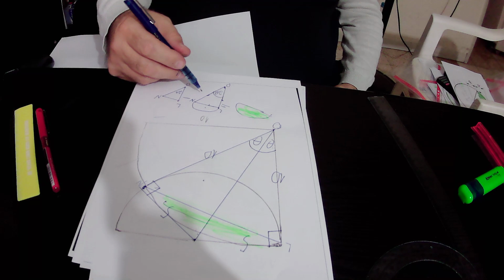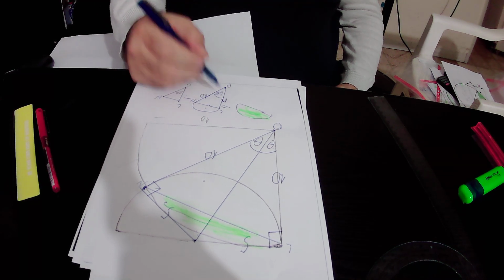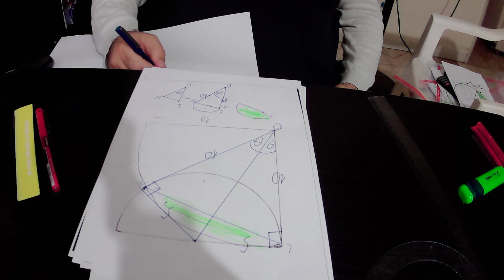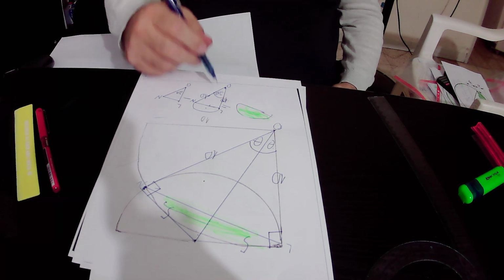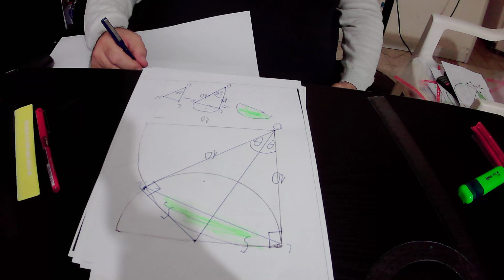Here r is 10, so it is pi times 10 square, times 2 theta over 2 pi.